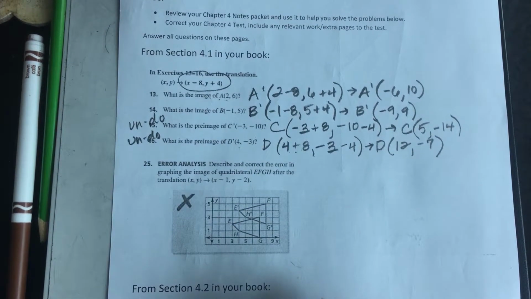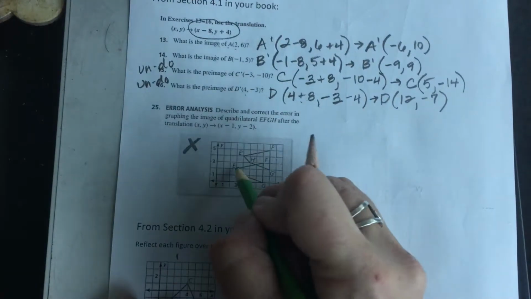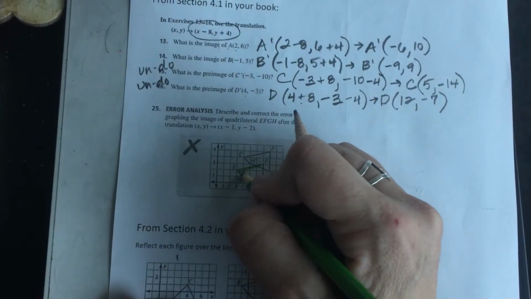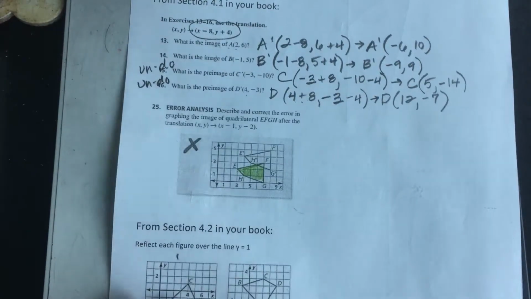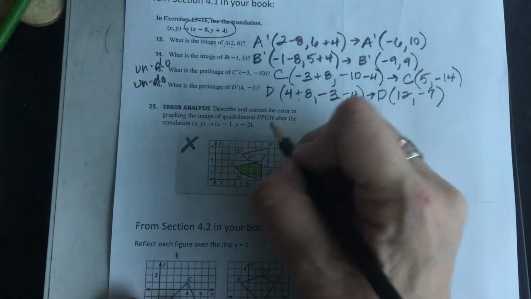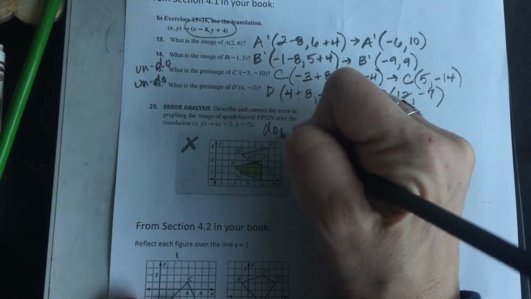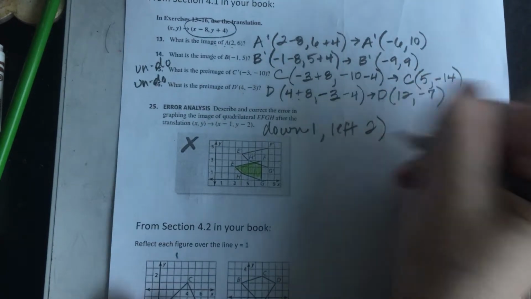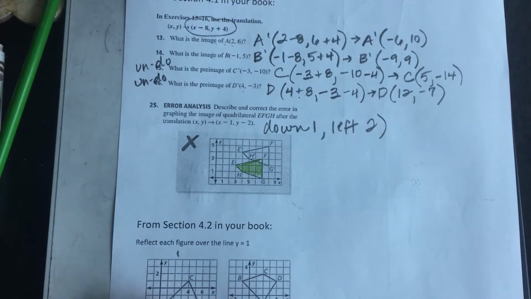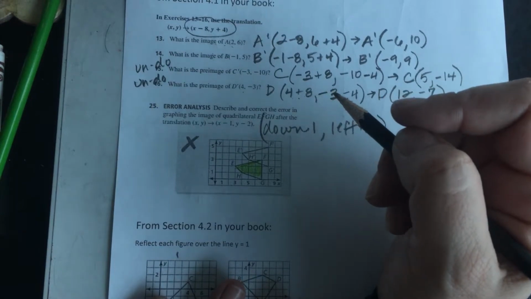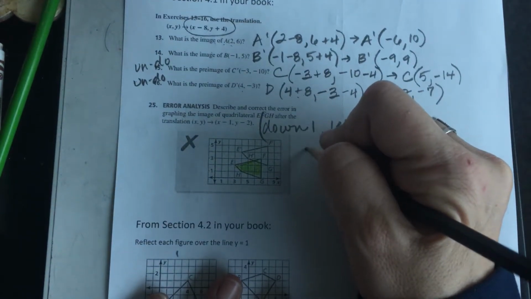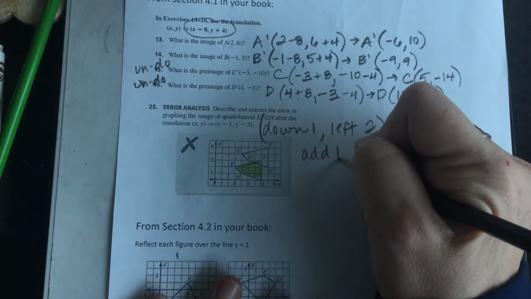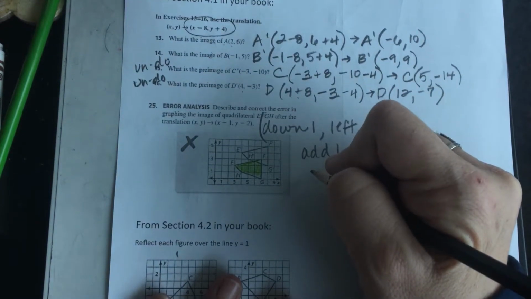This next one, what's the error? Well, this whole problem started with the pre-image down here, and I can tell that's the pre-image because of the primes. And this rule is telling me to move that pre-image down 1 and left 2. And I think they did it backwards. Oh, wait, they added 1. No, wait, hold a second. No, they added 1, and that means that it was, nope, that's the x.